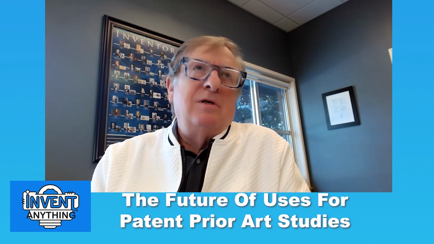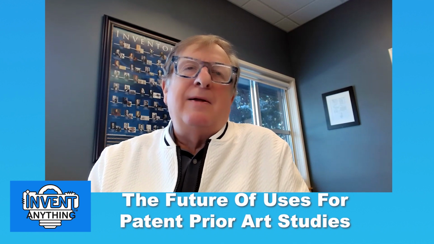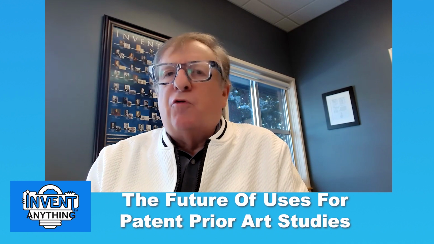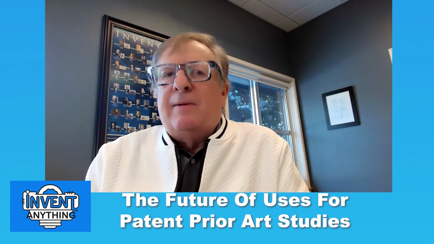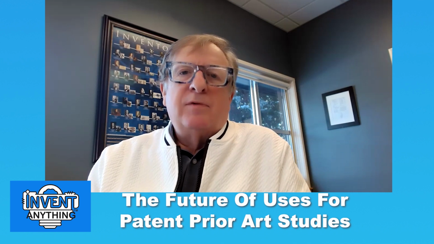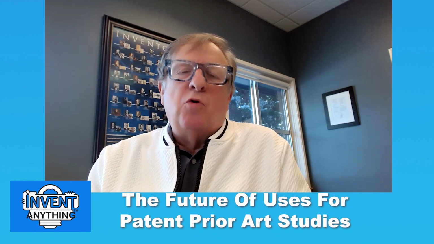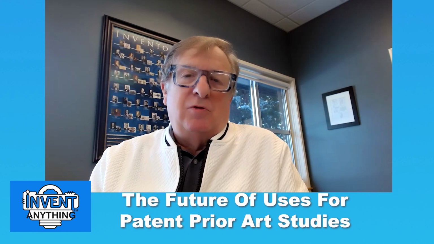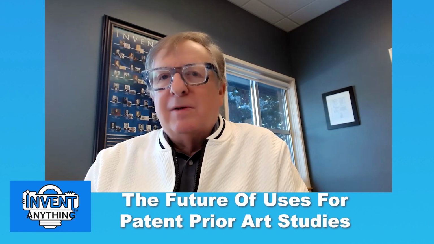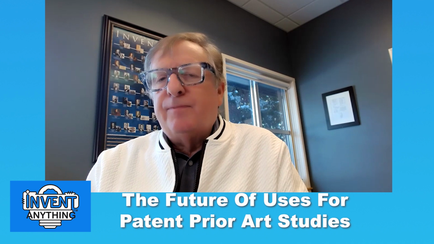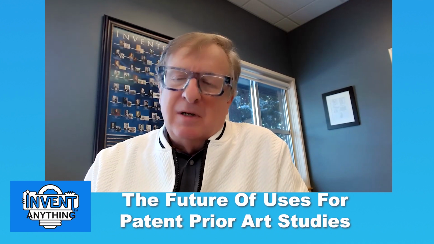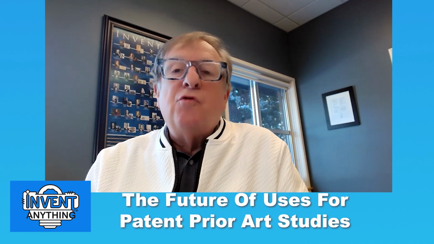One of my clients the other day described AI. He said he was a really good programmer, but with AI, he's a super programmer. And he says it's kind of like being a scientist, but then being Tony Stark with the Iron Man suit, that the average warrior could turn into a super warrior with this suit on. And he felt that AI was like being a super warrior, that it gave him special powers. Well, these special powers are coming into everything, and they're coming into patent prior art studies really quickly.